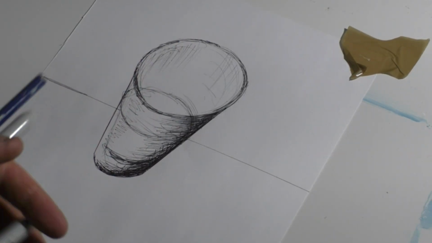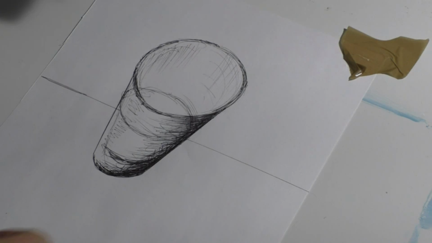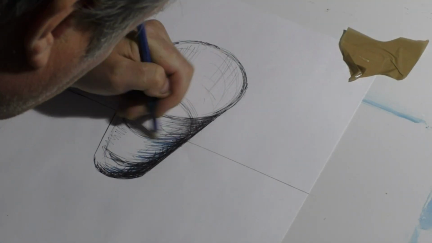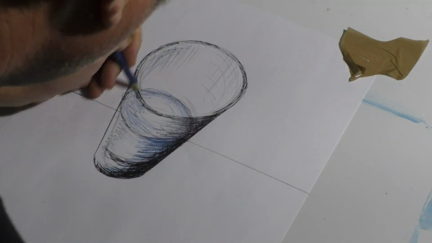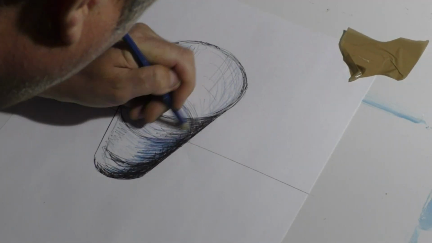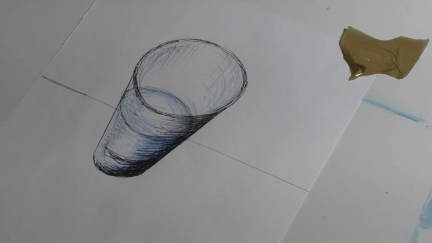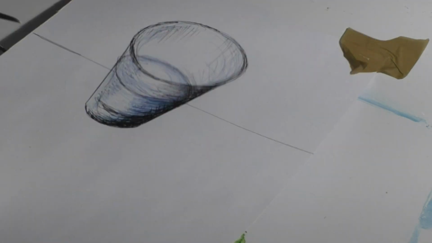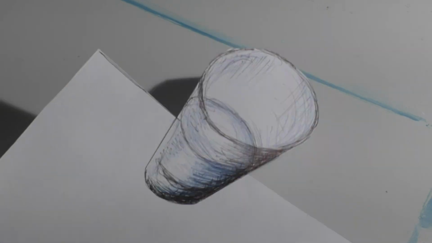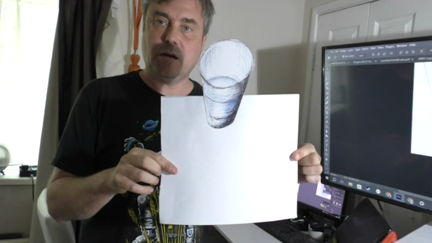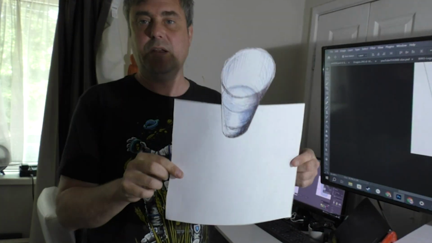Okay, right, so I just found a nice blue. What you've got to do is cut it out with a pair of scissors. Right, so we have our glass template or drawing.